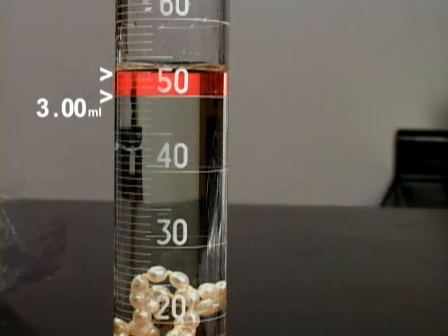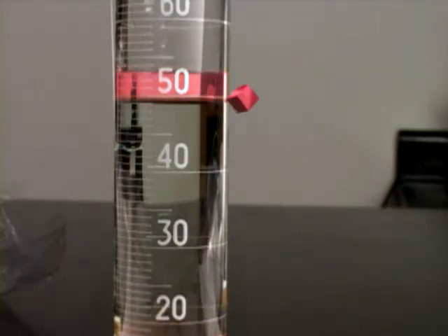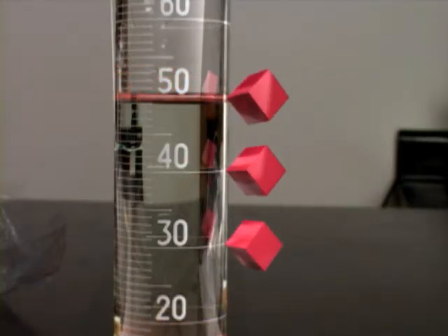The volume is computed by subtracting 50 milliliters from 53 milliliters to get a volume of 3 milliliters. 3 milliliters of water is equivalent to 3 cubic centimeters. Therefore, the volume of the necklace can be expressed as 3 cubic centimeters.